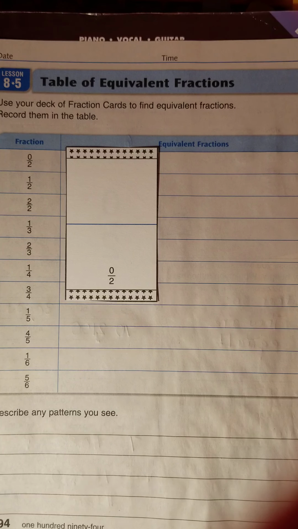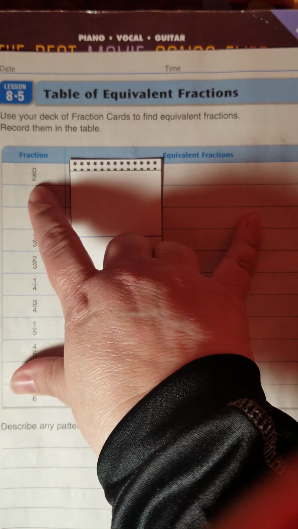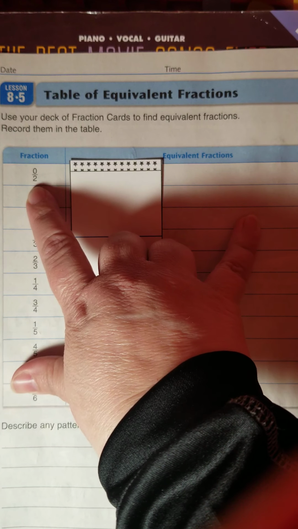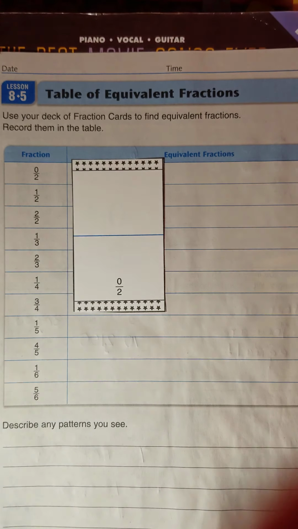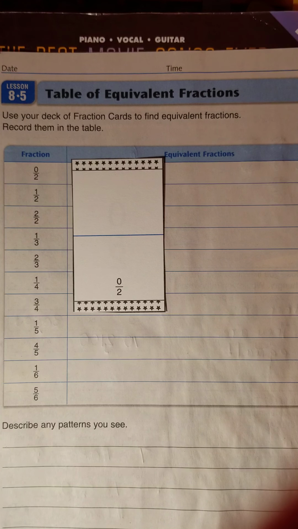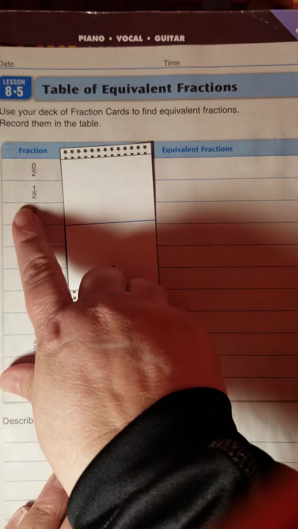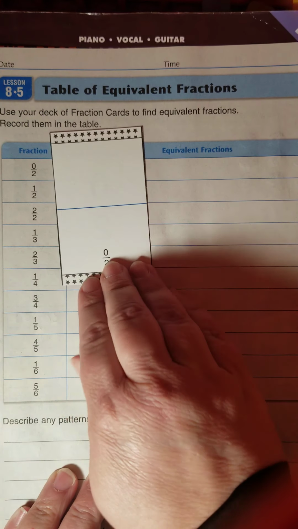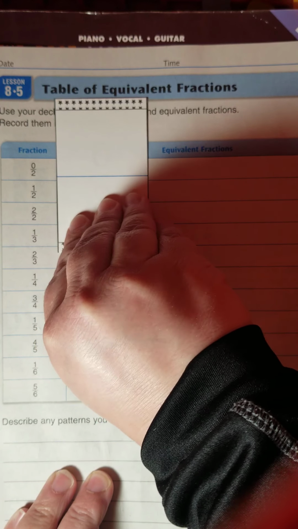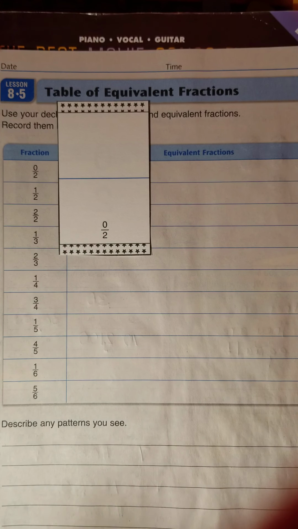So if you'll look on page 194, you'll see the top line has the fraction 0 halves. We are going to look in the deck for fractions that are equal to 0 halves. Now the first thing you're going to do for each line is find that very fraction that's mentioned. So I went and pulled out 0 halves, and I'm looking for fractions that are equal to it.